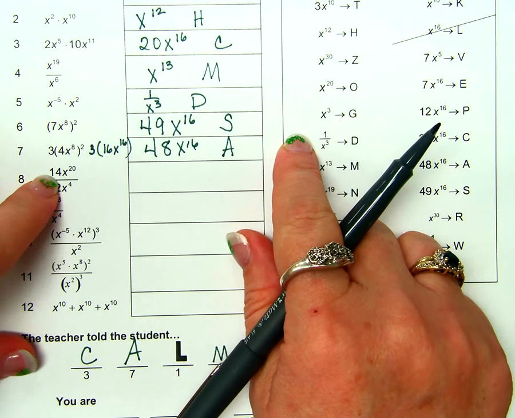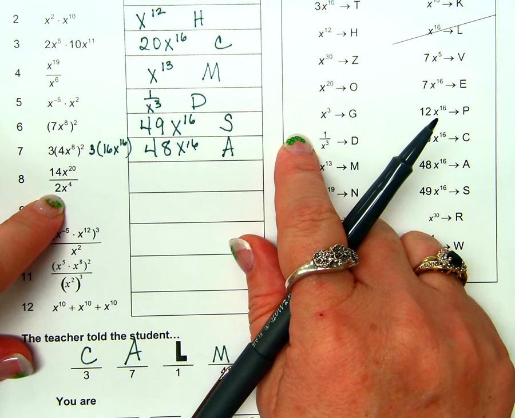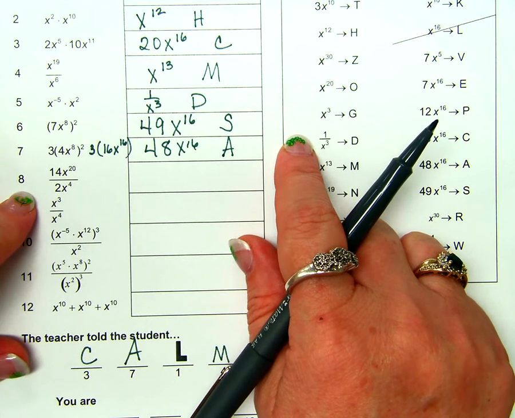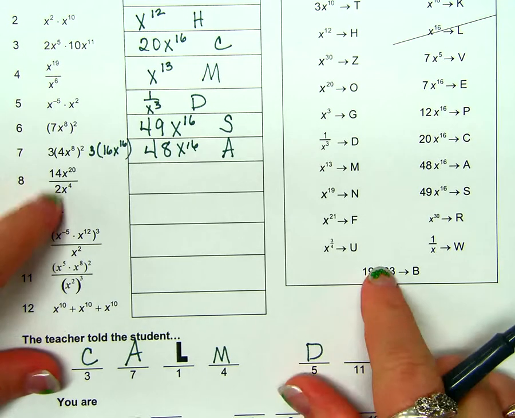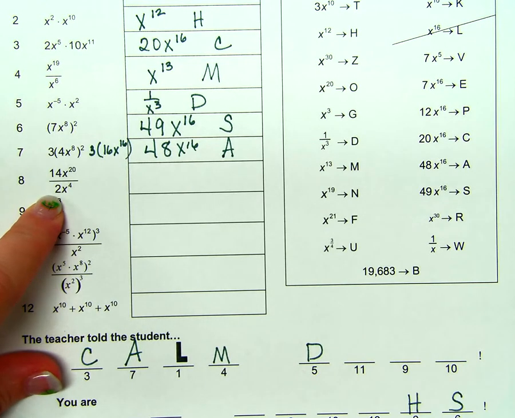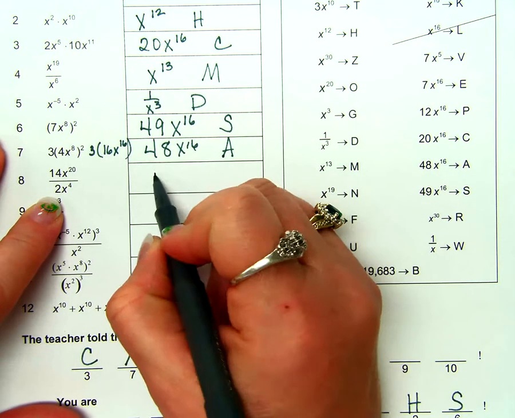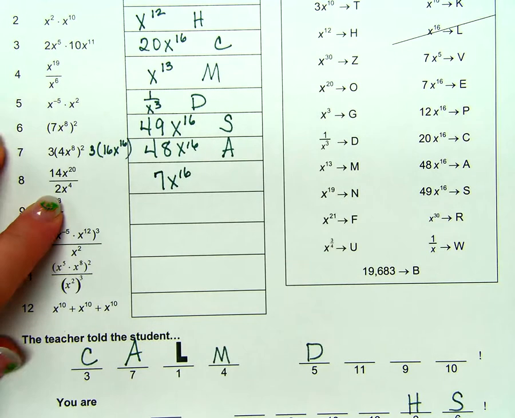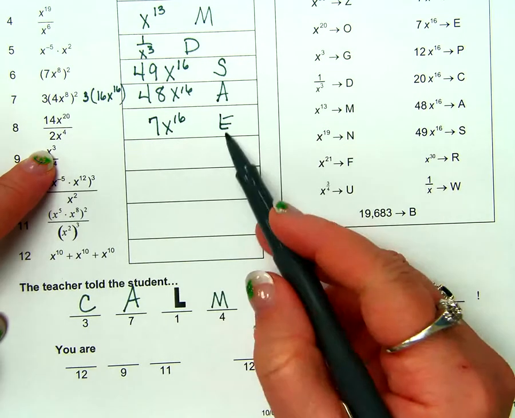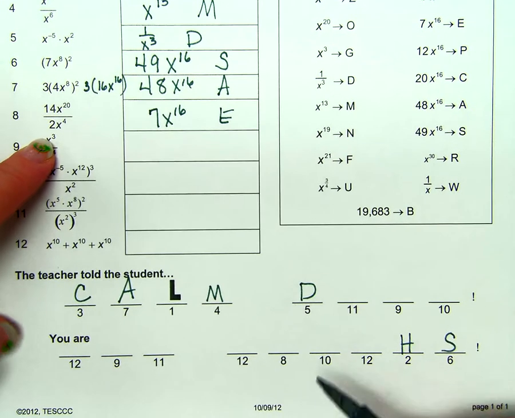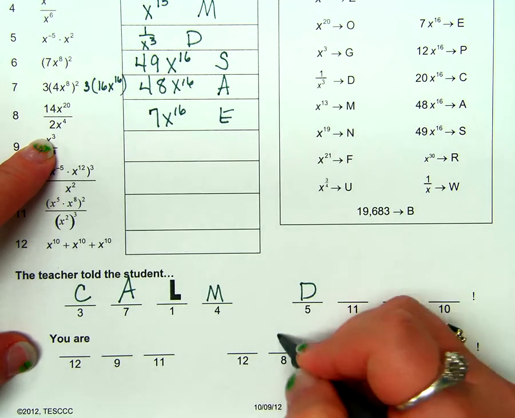So I subtract 14 and 2, right? You told me a second ago I subtract. Oh, the exponents only, right? What do I do with the 14 and the 2? Divide. So 7x to the 16th, where's that? E. That's a crazy E. 8 is E.